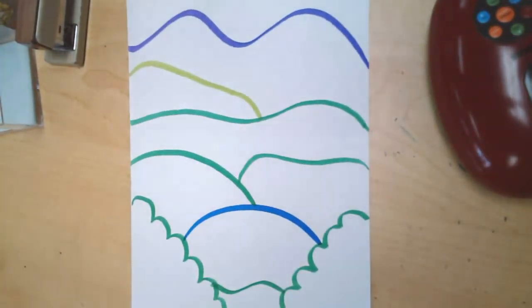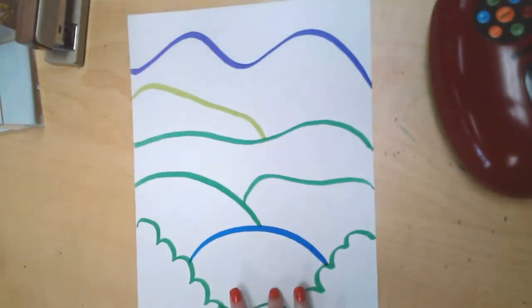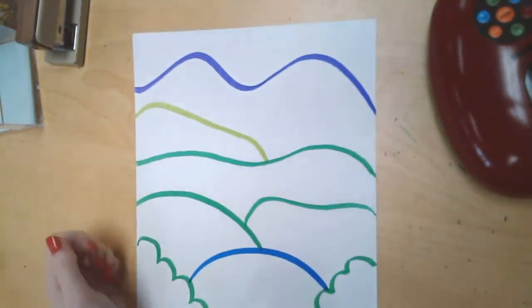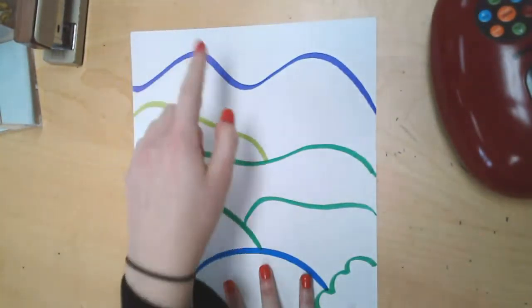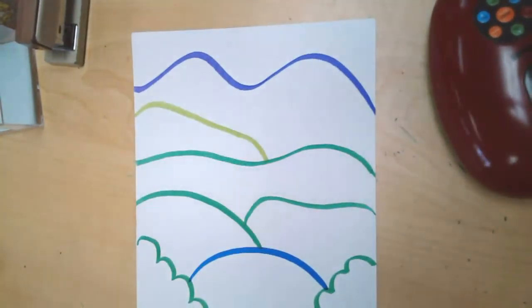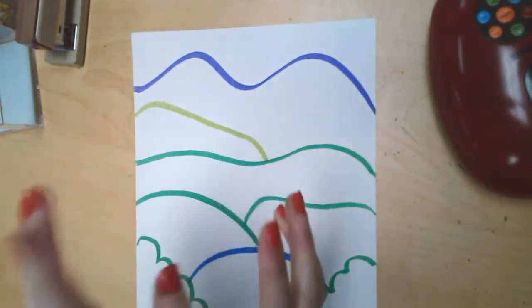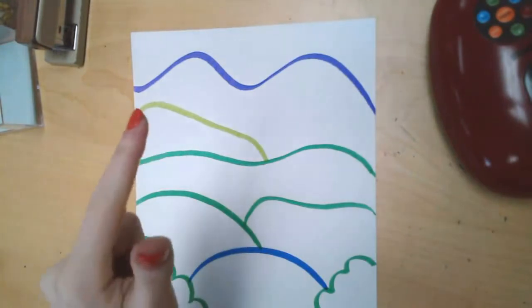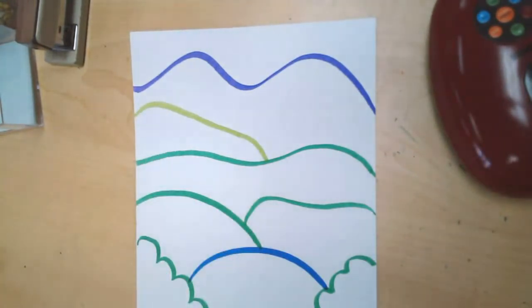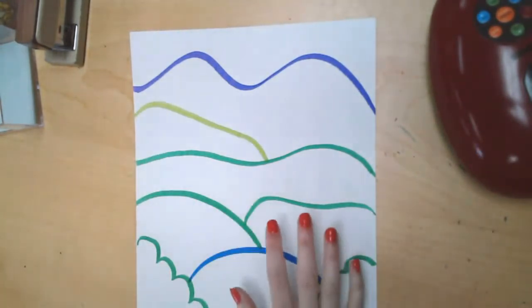Now I have most of my landscape done, and I decided I wanted to add a sun that's like rising from underneath the mountain. So it's like rising above the mountains. So I'm going to use warm colors for this, which will be a review. So we have 3 warm colors: red, orange, and yellow.